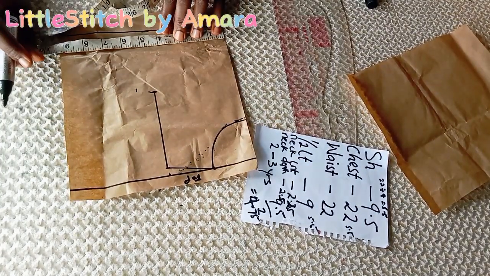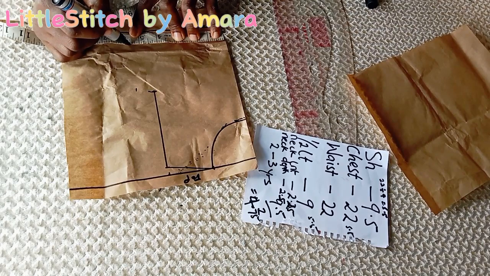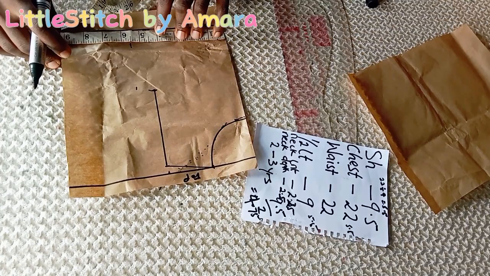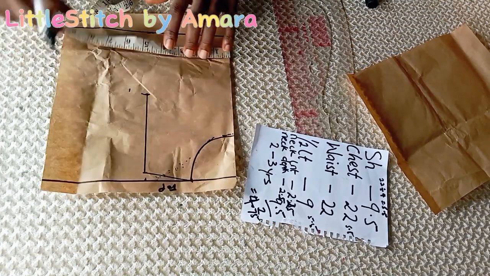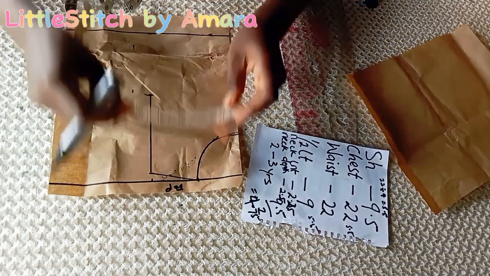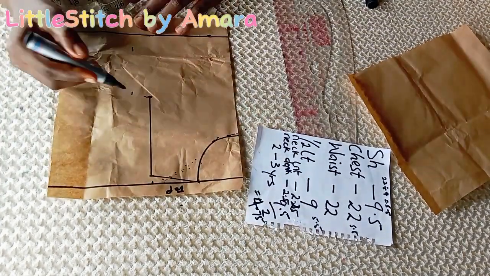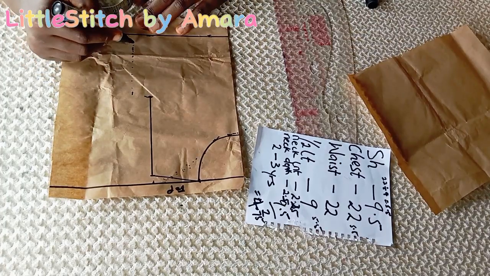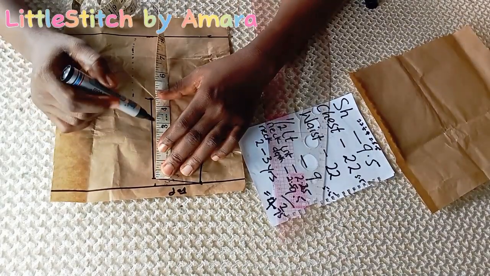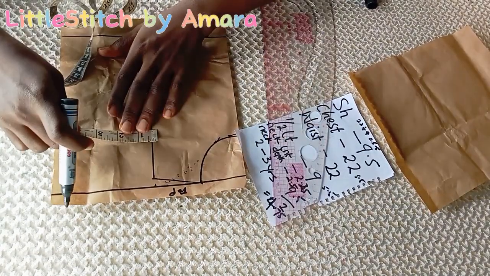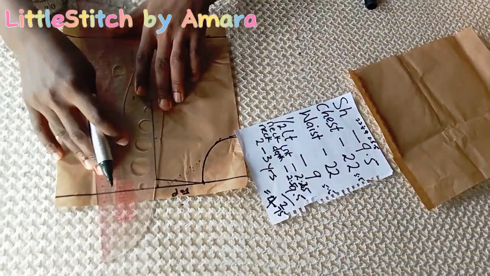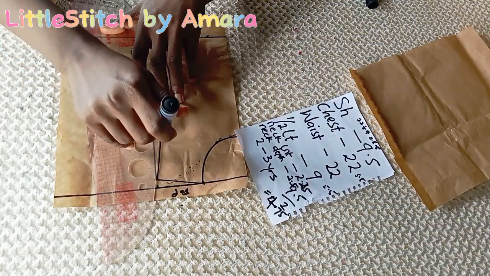So after that, I did the same for the waist line. The child's waist measurement and the chest measurement is the same. So I went ahead and marked the same 5.5 for her waist measurement. So I traced down the line. I brought down the line down to the waistline. Then for the armhole, I went in by a quarter an inch.